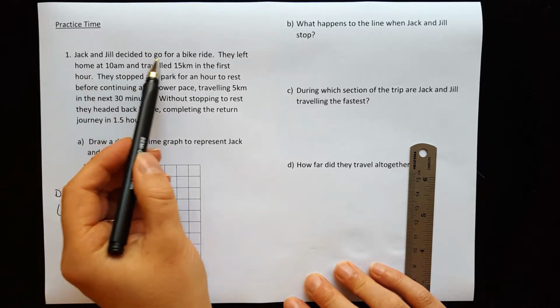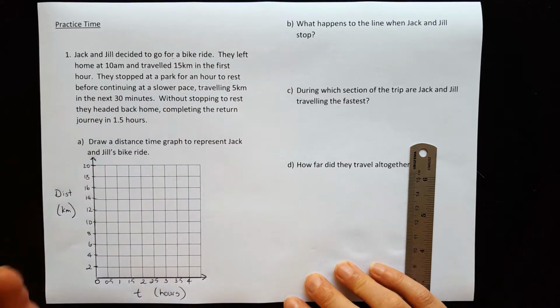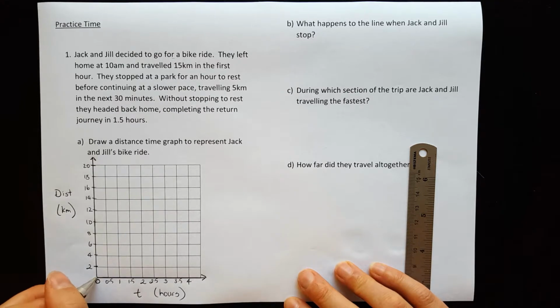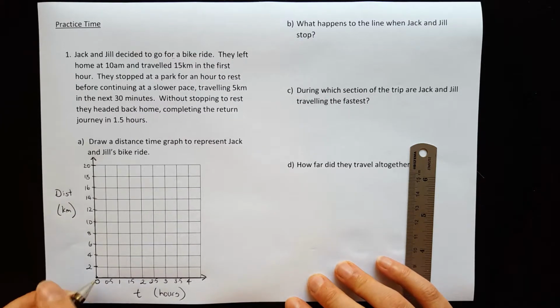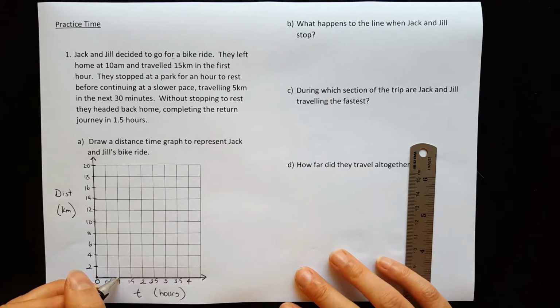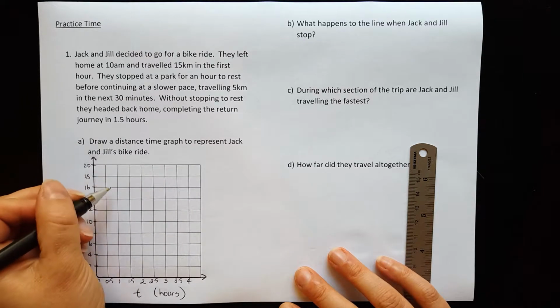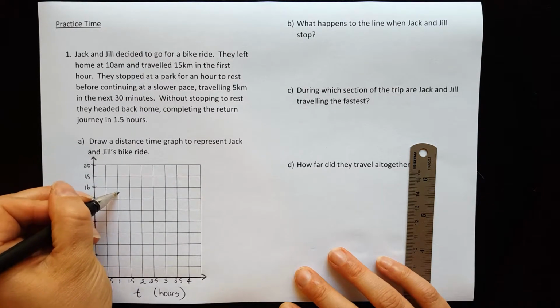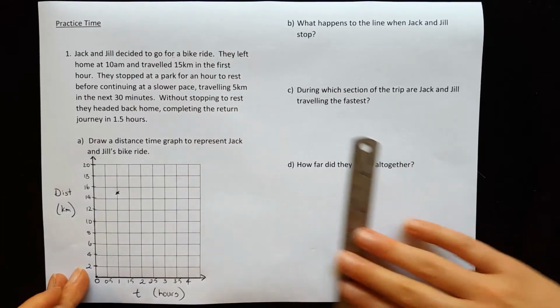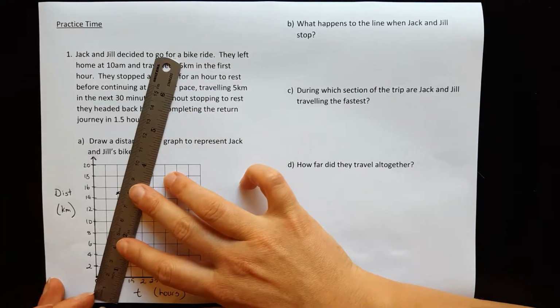So Jack and Jill decide to go for a bike ride. They left home at 10 a.m., so they're leaving home. They haven't travelled anywhere. We're right here at the starting origin point. They travel 15 kilometres in the first hour. So at 1 hour, they've travelled 15 kilometres. They've gone all the way really, really fast up here to 15. So that's what they've done in the first hour.